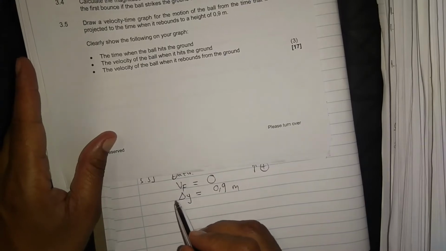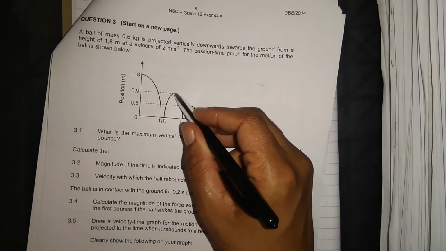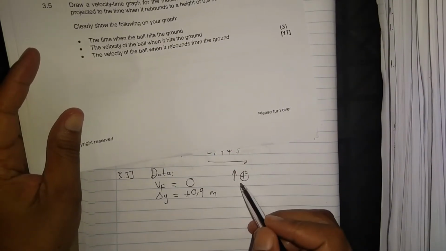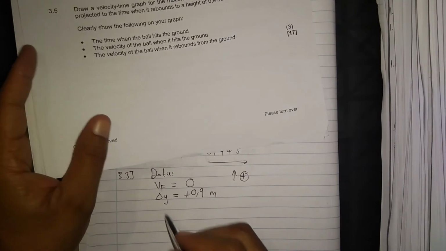Delta y will be positive this time because the ball is going upward, and I chose up as positive.